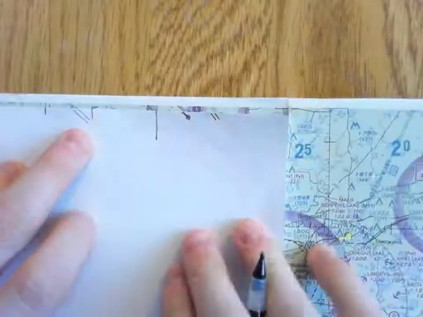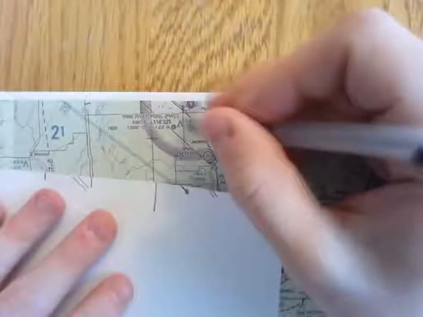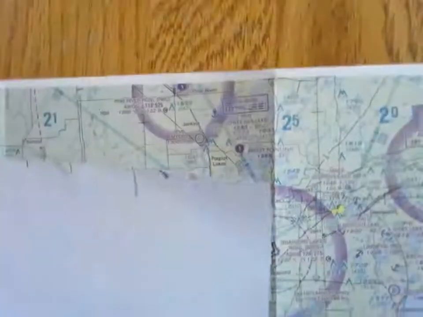So we're going to go ahead and flip to the other side. Now keep in mind Pine River Airport is right there. So if we flip over to the other side of the chart and find our destination, Grand Forks. So there's Grand Forks.